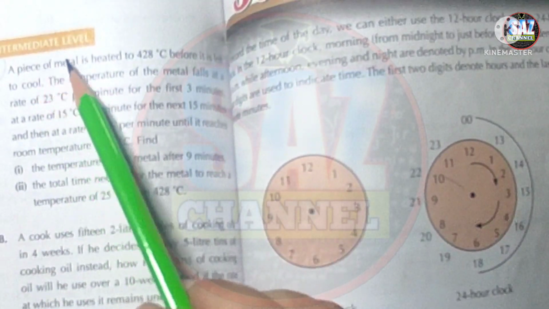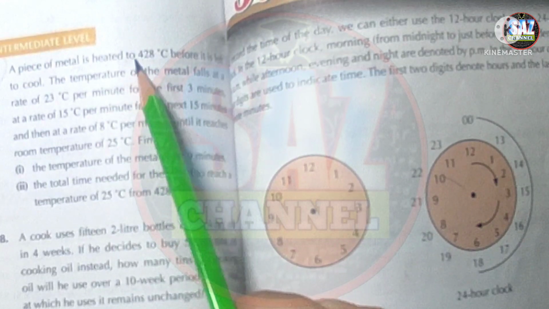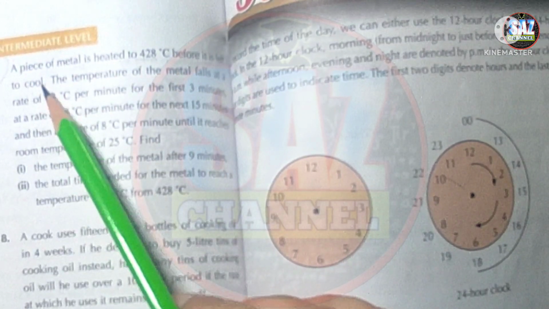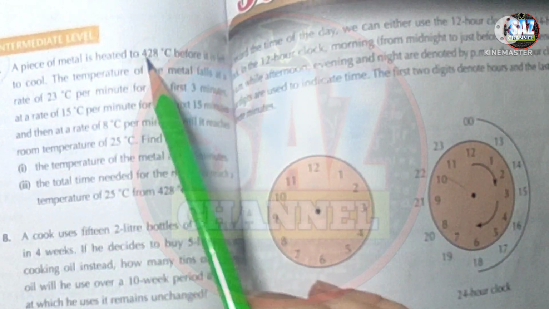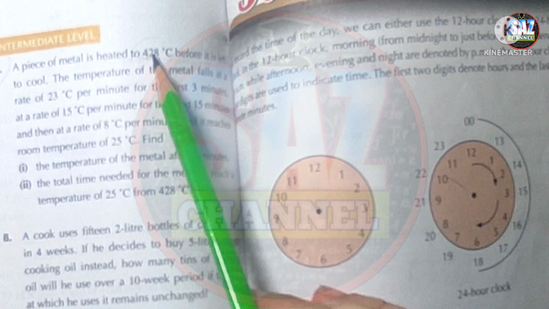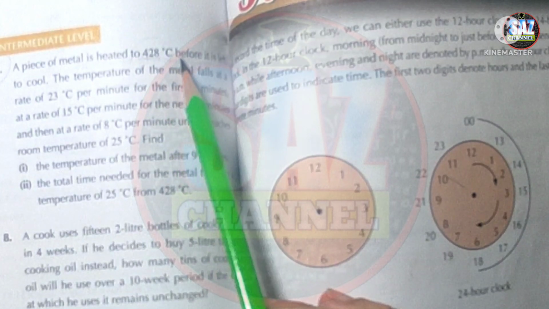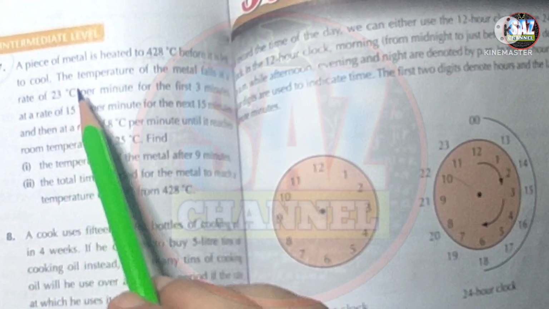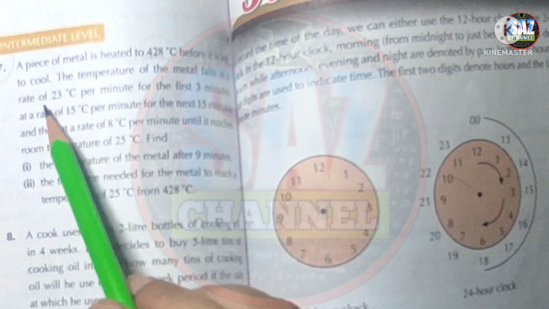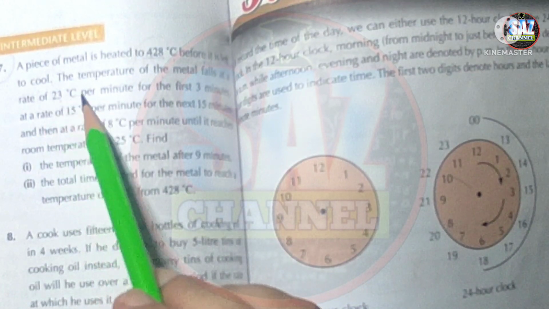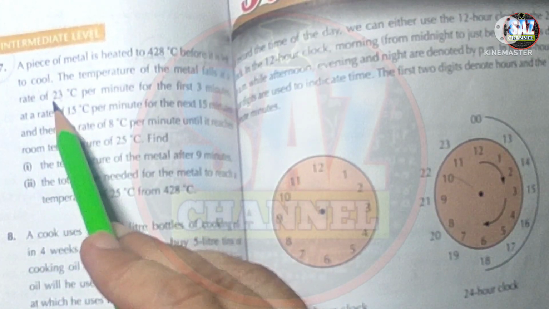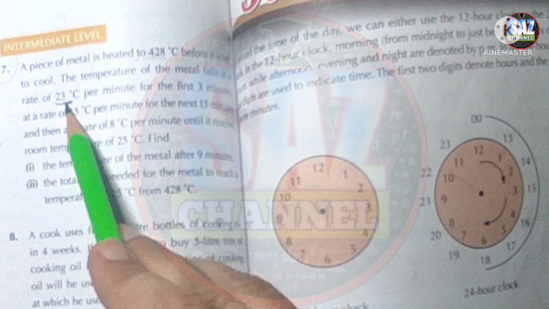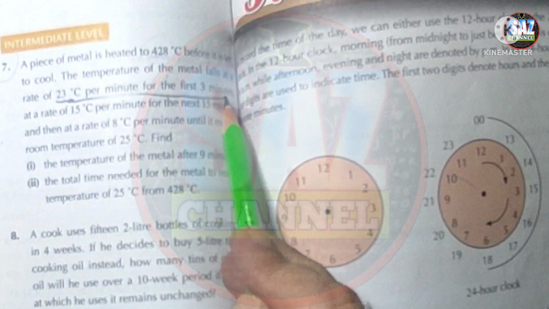Question 7 says a piece of metal is heated to 428 degrees centigrade before it is left to cool. The first thing is that we are heating a metal piece and the temperature has reached 428 degrees centigrade, and then we are giving this piece of metal rest to cool down. The temperature of the metal falls at the rate of, now this is the important part that we need to read and understand, at the rate of 23 degrees centigrade per minute for the first 3 minutes.